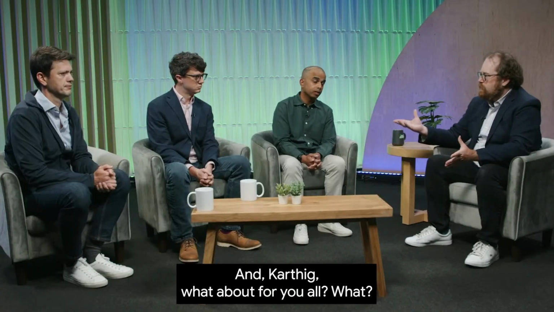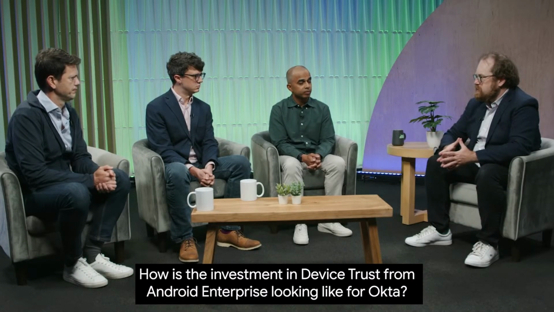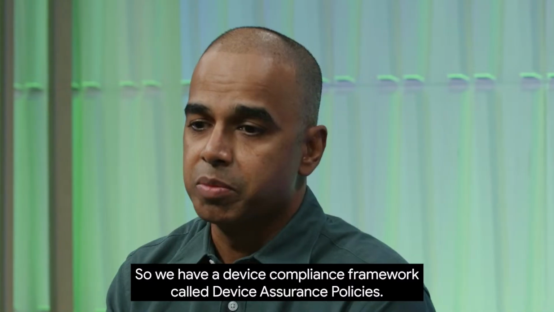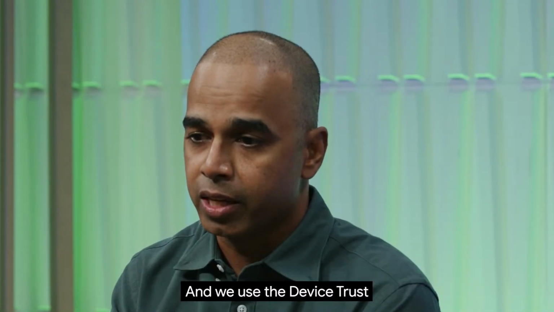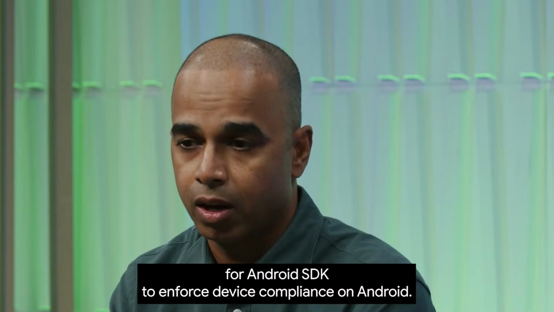Awesome. And Karthik, what about for you all? How is the investment in Android device trust from Android Enterprise looking like for Okta? So we have a device compliance framework called Device Assurance Policies, and we use the Device Trust for Android SDK to enforce device compliance on Android.